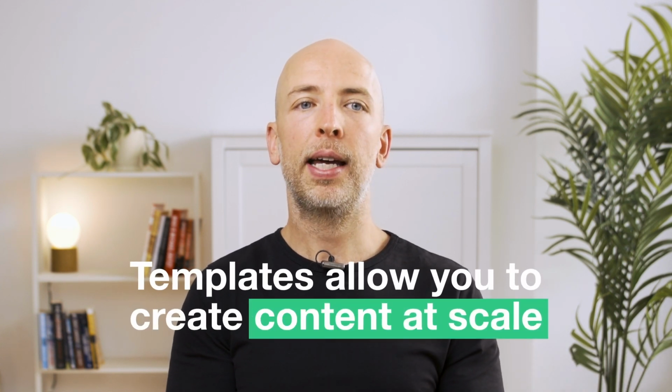When you work with templates, it's just so much easier to create content at scale versus having to start over every time you write something new.